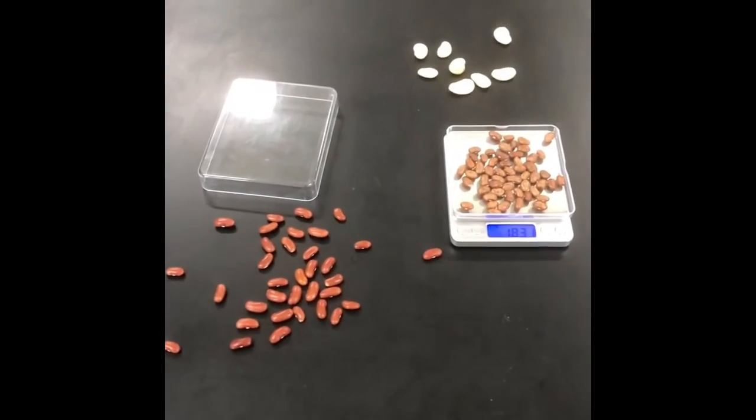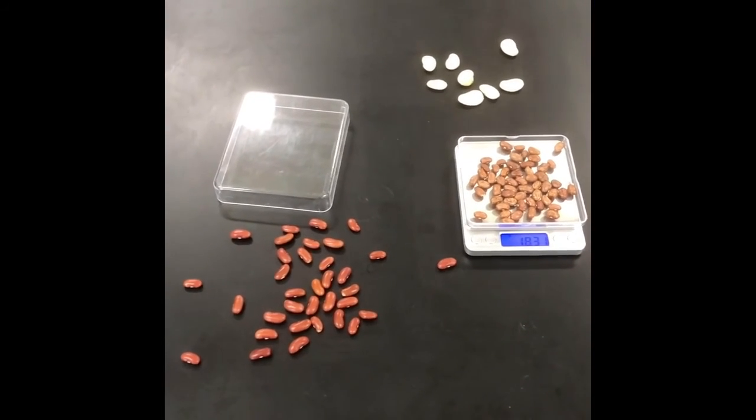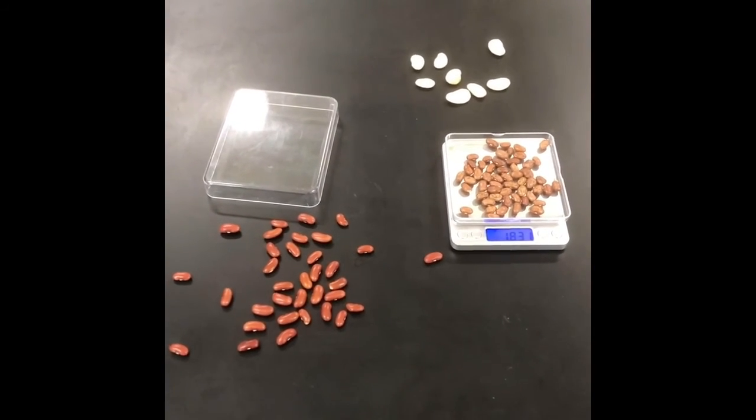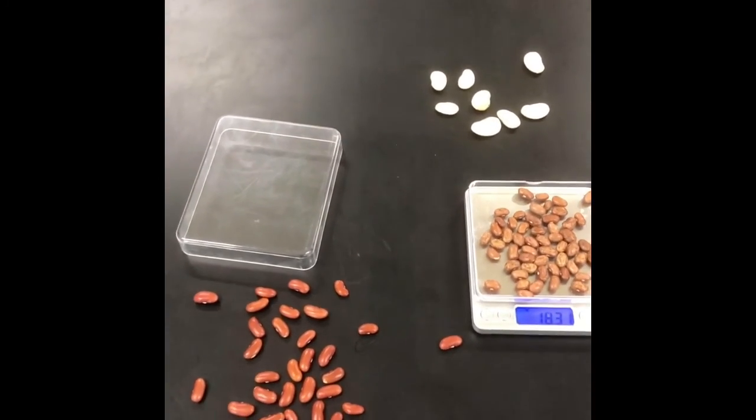So that's the data that you need for the lab. Go ahead and use that then to make the calculations required of you. And we'll talk about it in class.